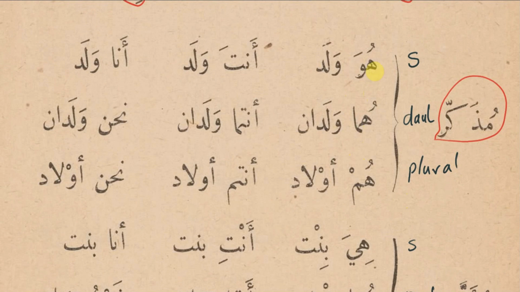So here you have هو ولد, أنت ولد, أنا ولد. You see, he is a boy. So هو here, that's the pronoun for the singular third person masculine. Remember, we are talking about the masculine here, مذكر. هما ولدان. Notice the third person dual masculine, هما. So ولدان, two boys, by adding that an here, which indicates the two of them. So هما ولدان, they are both boys, or they are two boys.